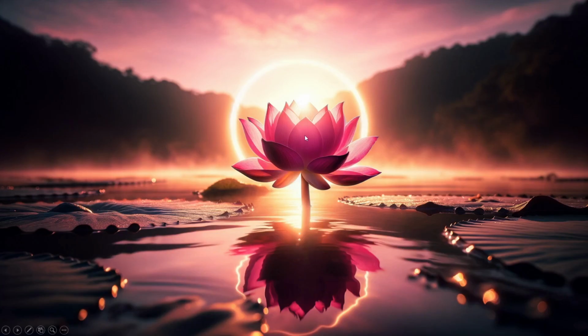It created this beautiful lotus flower, and look at what it has got done. It has created this halo, right, guys, around the lotus. Okay, and what does a halo represent? It represents enlightenment, right? What a subtle, beautiful way to bring that element of enlightenment into an image, guys.